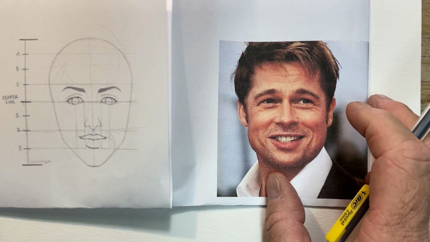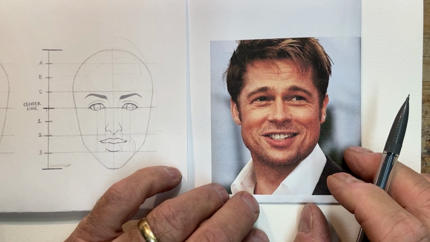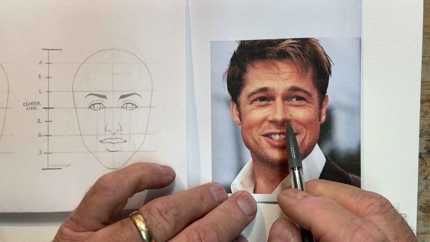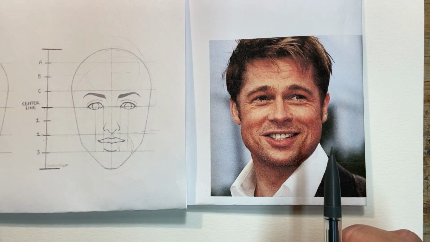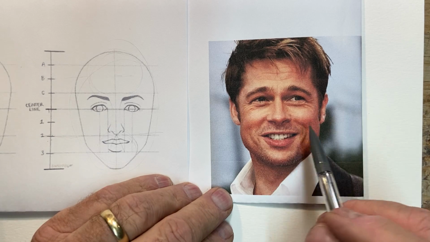I thought this week would be kind of fun to do Brad Pitt. Actually, this is going to be the demo. What we're going to do is go outside and actually start drawing each other. I think it'd be more fun. But I'm going to use this as an example, or as a demo.